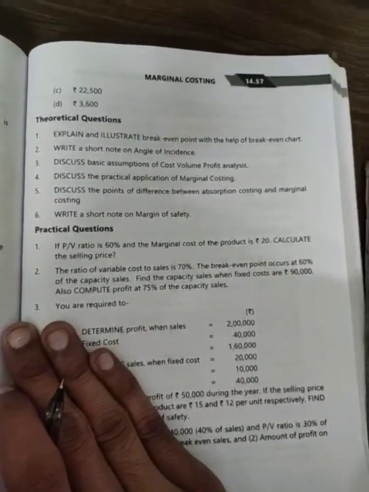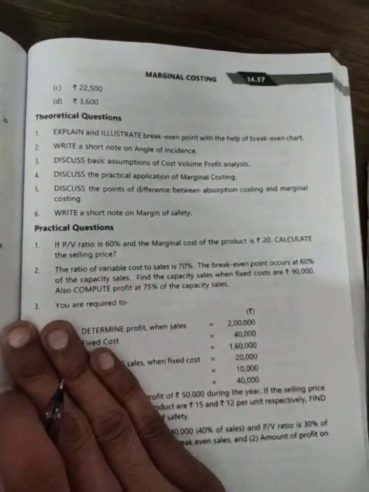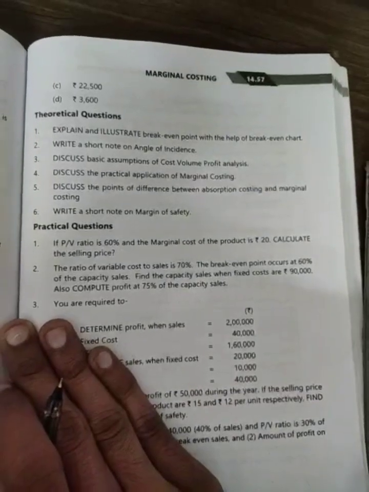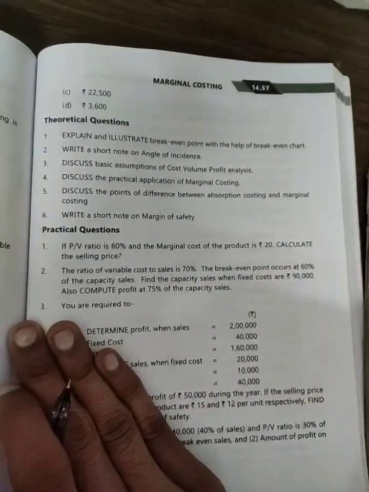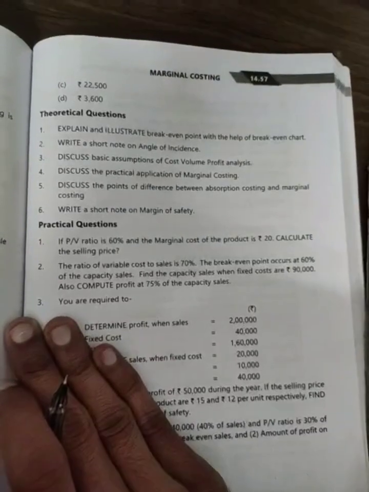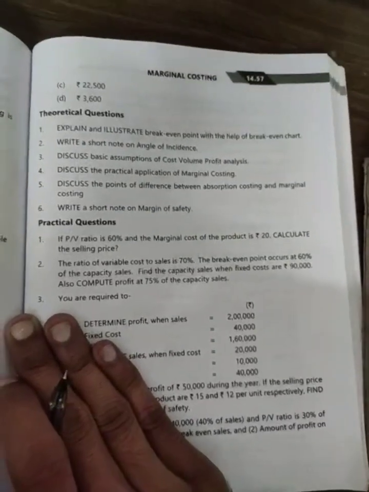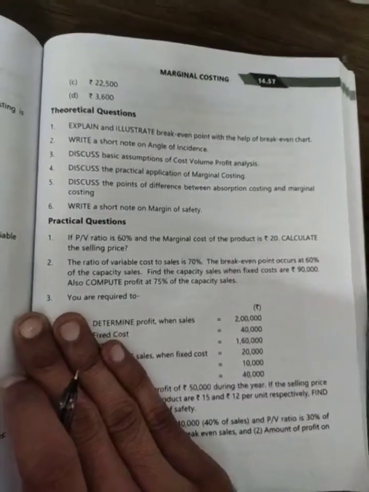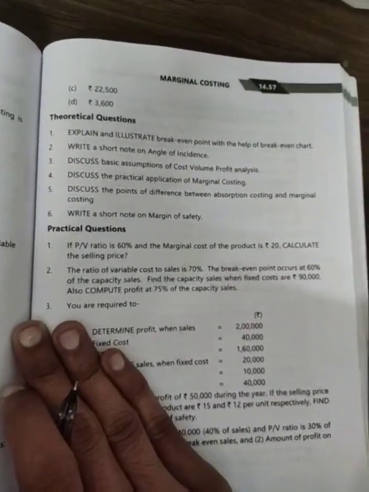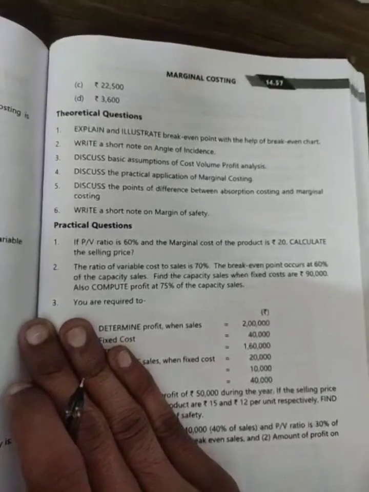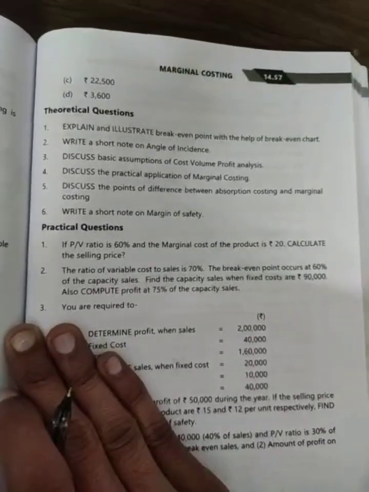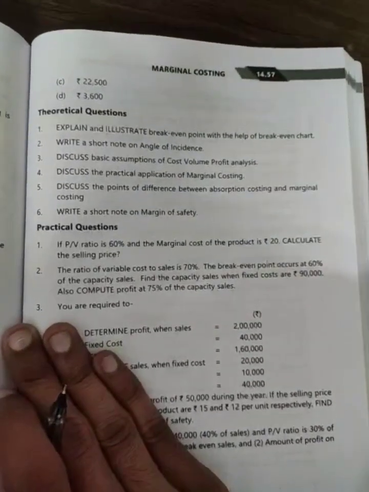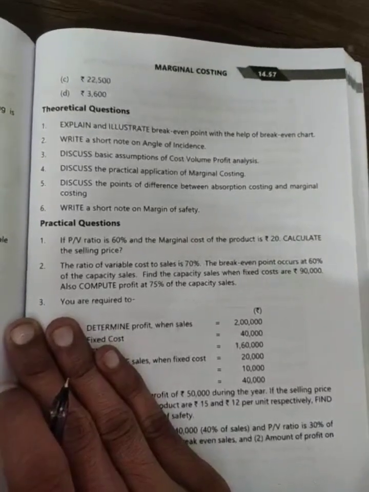So the ratio of variable cost to sales is 70%. That means our variable cost will be covered at 70%, and 30% is contribution to sales. If variable cost to sales is 70%, then contribution to sales is 30%. Exactly. That means our PV ratio is 30%. Clear? Right. Now it is given our PV ratio is 30%.